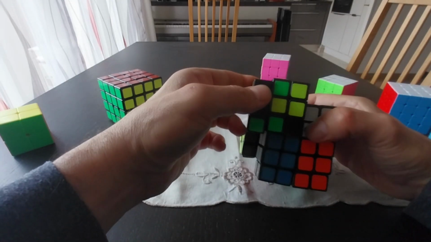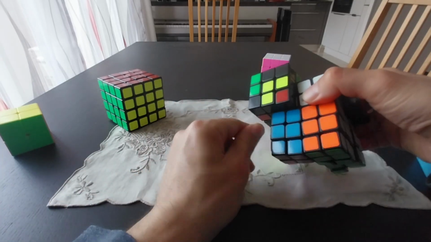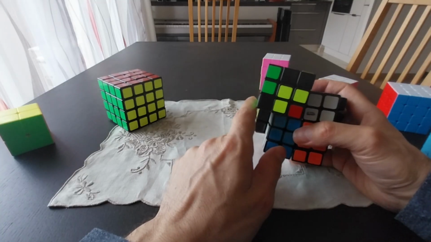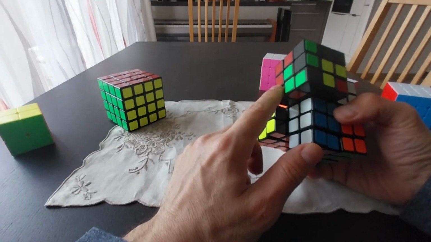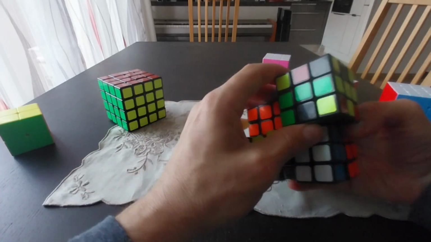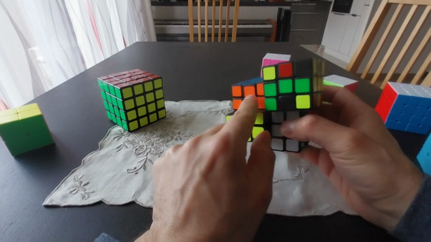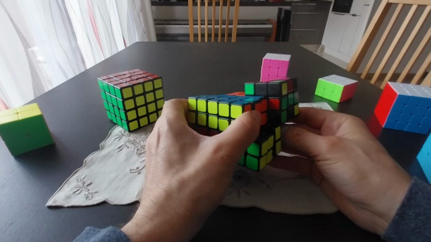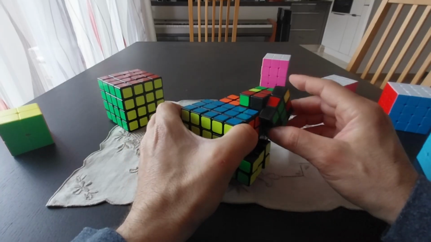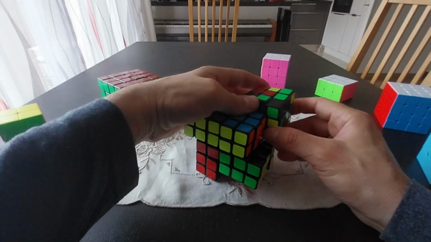So this is yellow, black, yellow, black. Here I should have a green, yellow. Here I should have green, black, which is here. I will move it up.